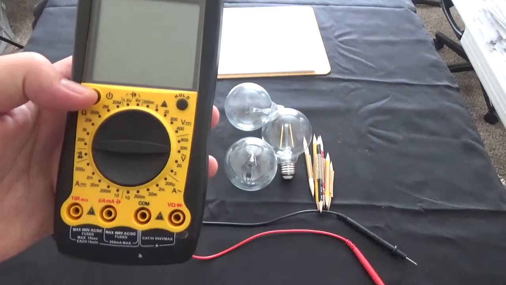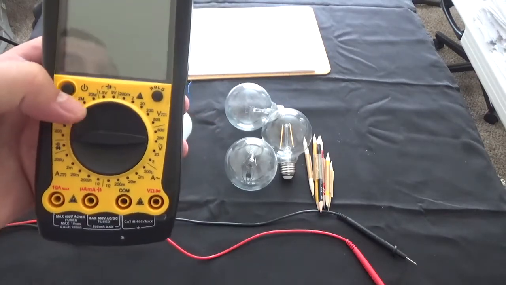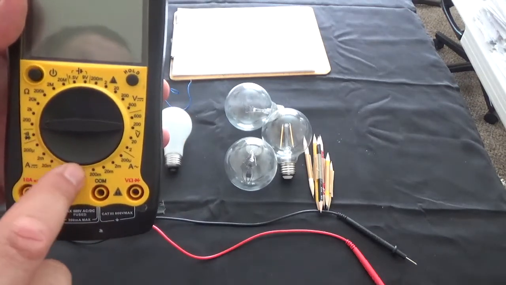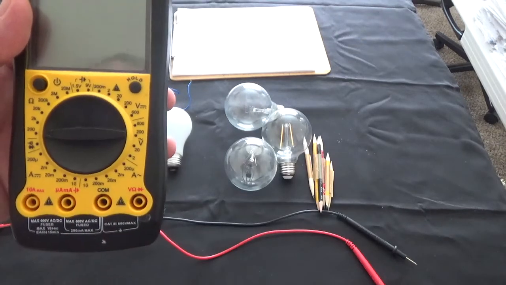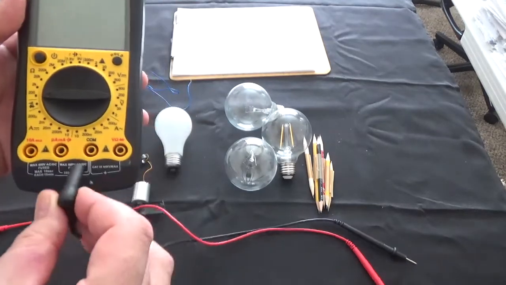So this is the multimeter. We will use this side, which will help us to measure the resistance. And then we will use this side, which will help us to measure the ampere.